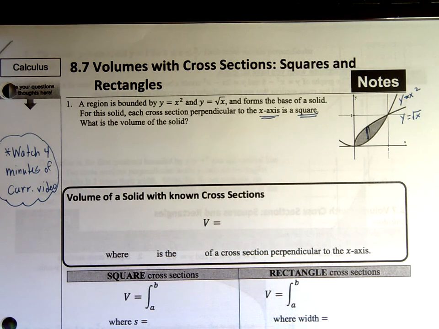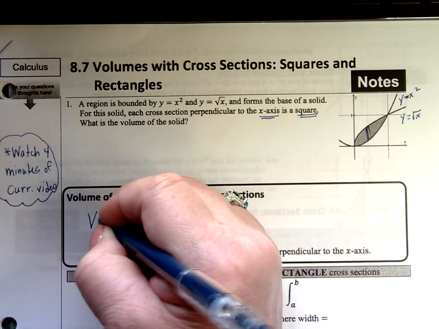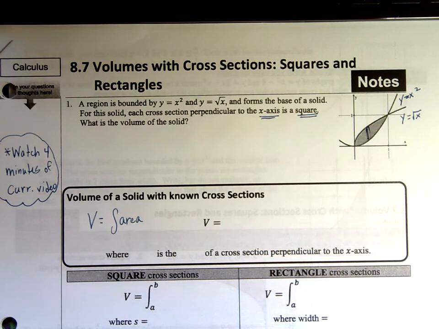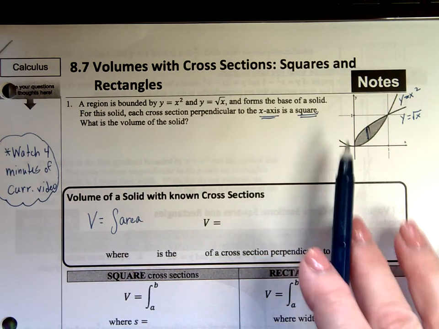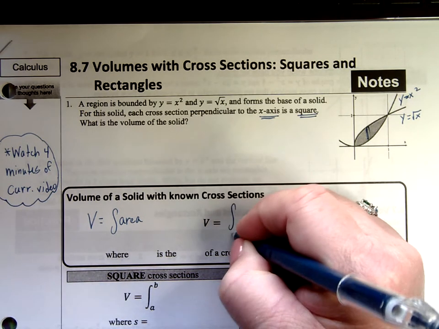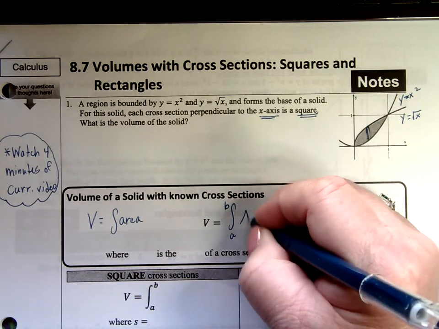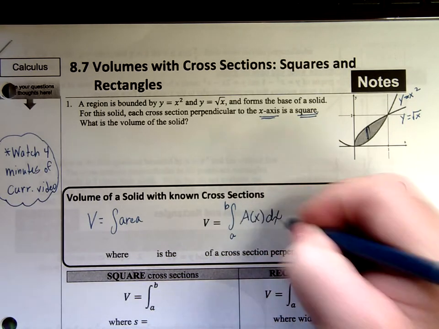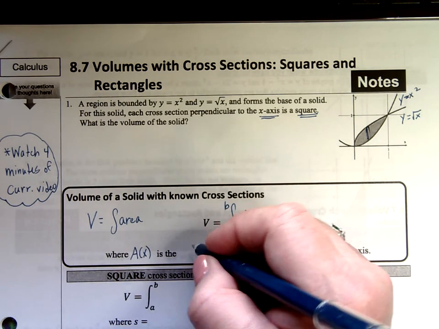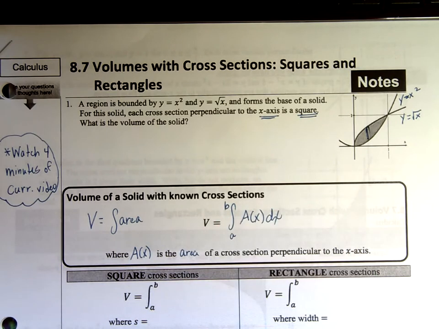Well, I'm going to take you down to the box first, because here's what the deal is. Volume is the integral of area. Generally speaking, it doesn't matter the shape, whether it's squares, rectangles, triangles, circles. If I want to figure out what the volume is, I have to find the area and integrate it. And so normally we have some kind of bounds. So it's the bounds going from a to b of the area of my function with respect to x, where A of x is the area of a cross section perpendicular to the x-axis in this case.